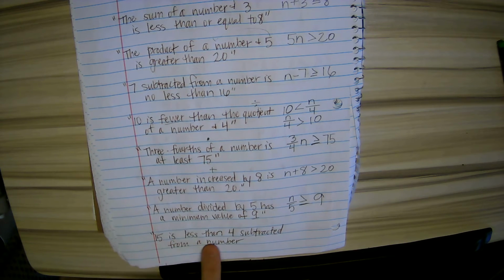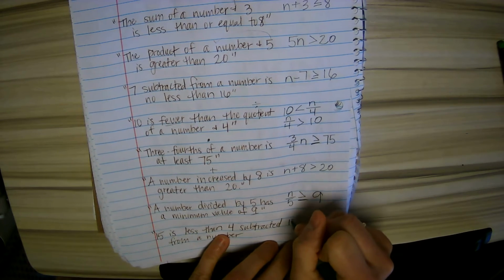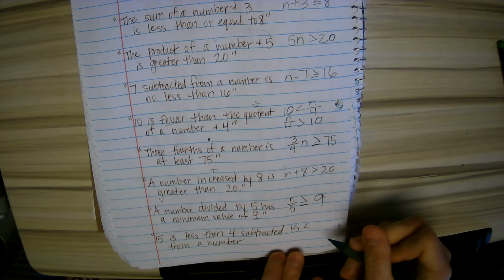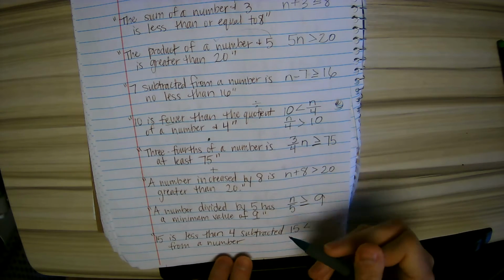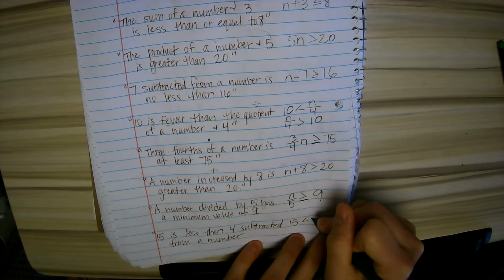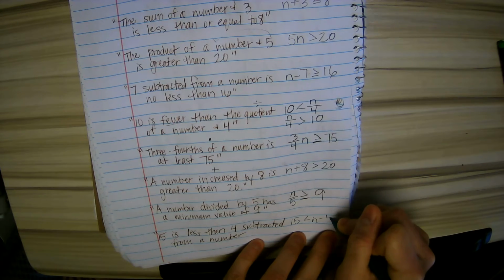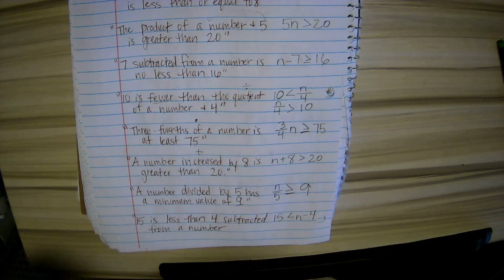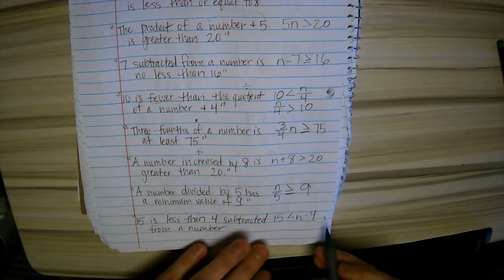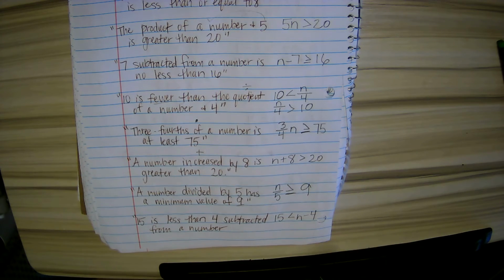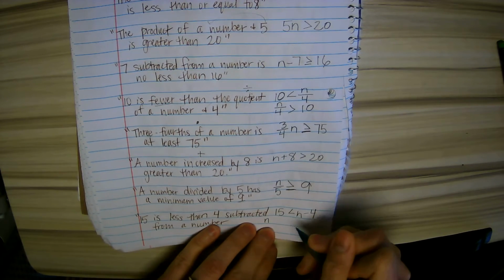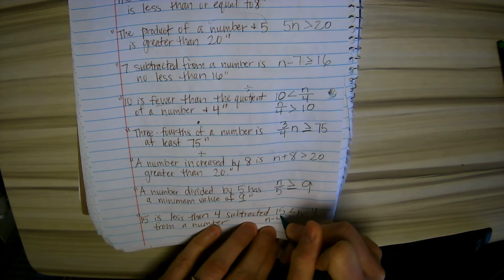Let's write this straight out. 15 is less than 4 subtracted from a number. So I have to work backwards. I have to put my number first so that I can subtract 4 from it, right? Does that make sense? Now remember, if I wanted to write with my variable first, you don't have to, but I would have to if I switch sides here.